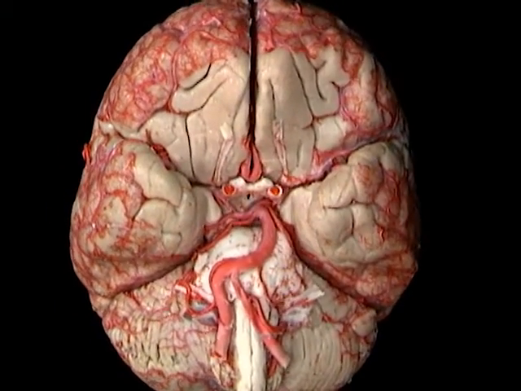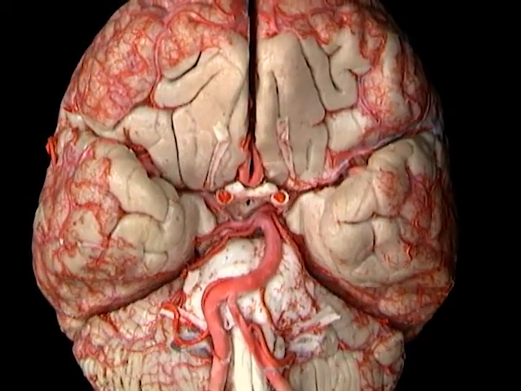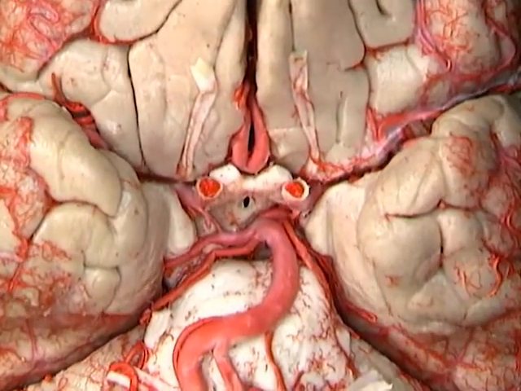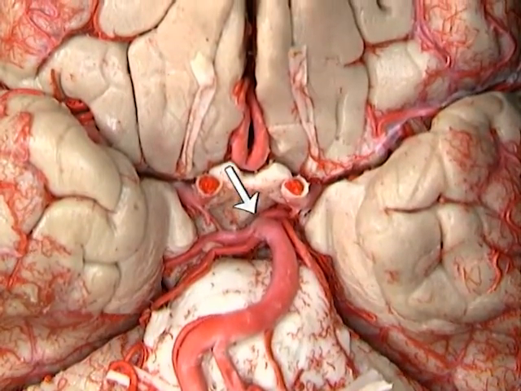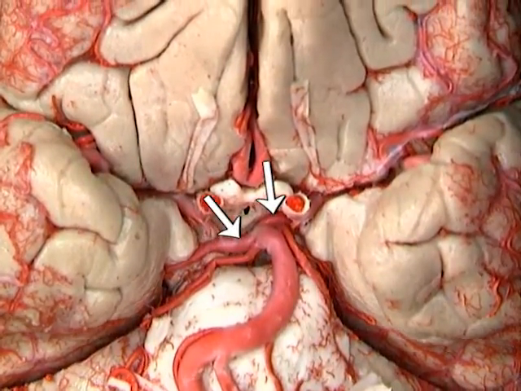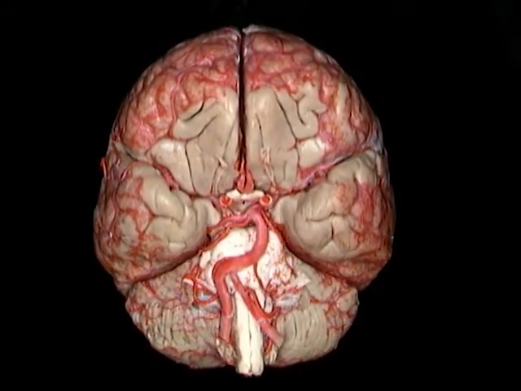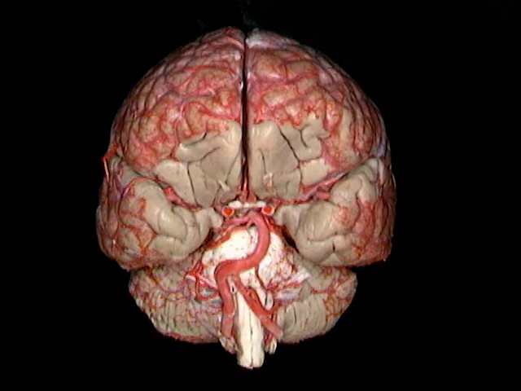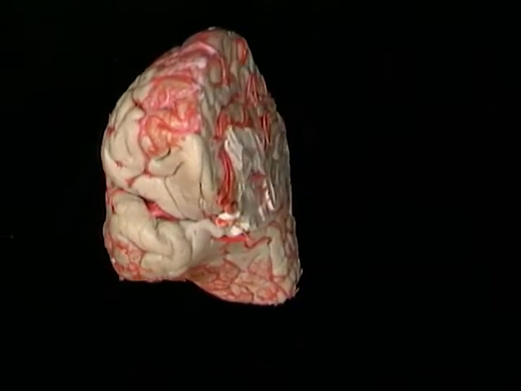Coming from below, here are the two vertebral arteries joining to form the basilar artery, which is quite off-center in this specimen. Here are three of the possible four inferior cerebellar arteries. Here are the two superior cerebellar arteries. Here's the division of the basilar into the two posterior cerebral arteries. To follow the course of the anterior, middle, and posterior cerebral arteries, we'll divide the brain in the midline and look at just one cerebral hemisphere.